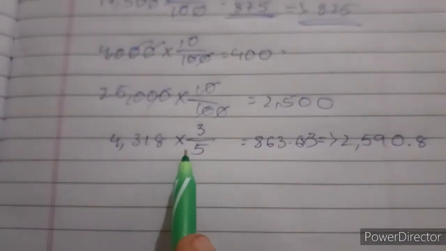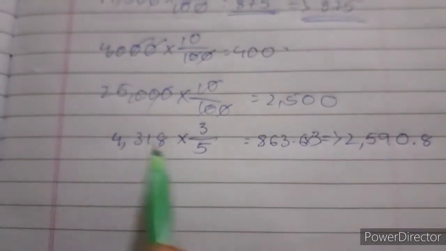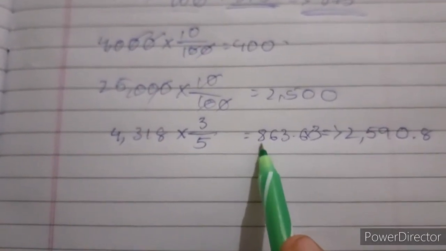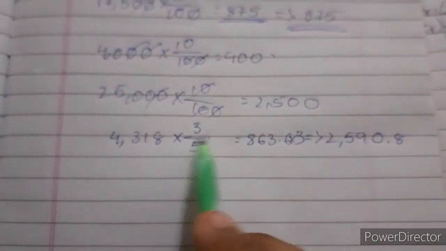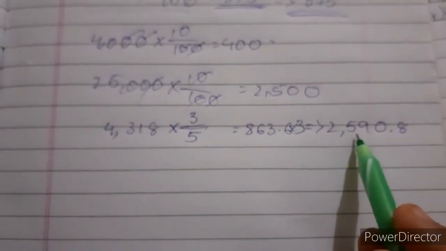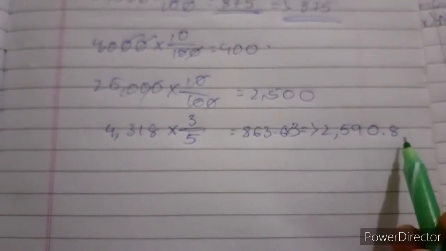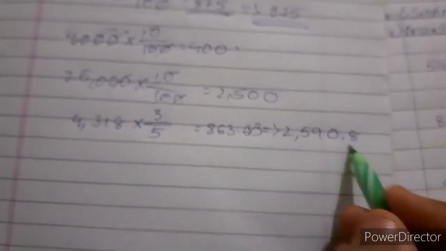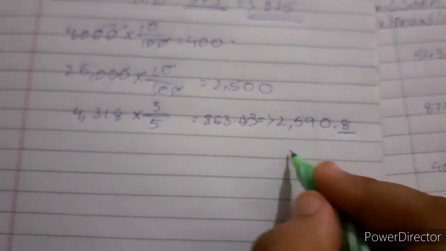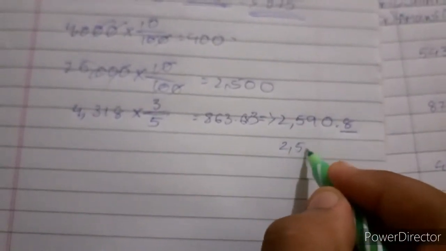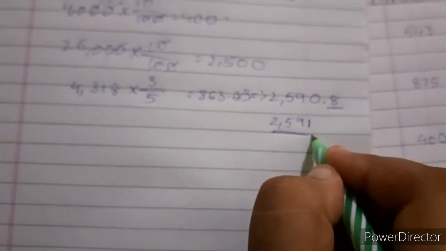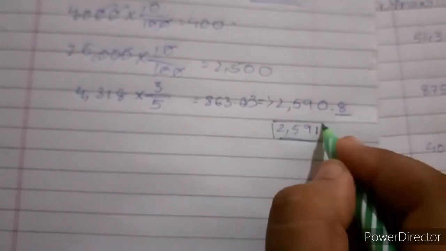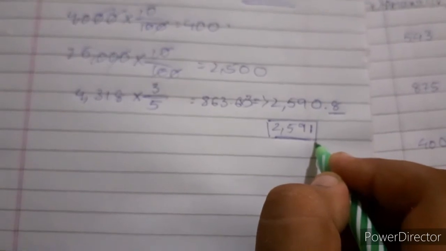As we did the sum, 4318 into 3 by 5, if we divide it, we'll get 863.6. If we again multiply by 3, we'll have 2590.8. So it's 0.8, which is greater than 5, so we'll take it as 2591, which is the loss going to Shyam.